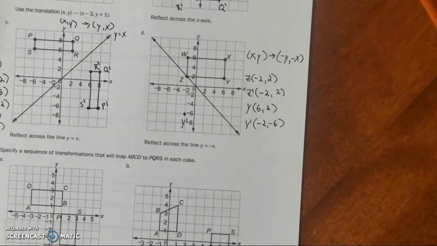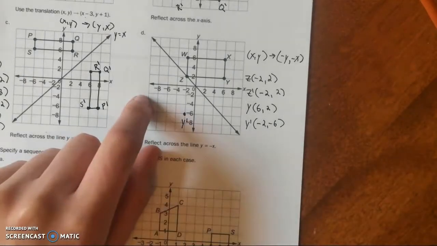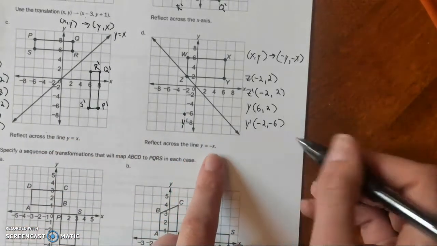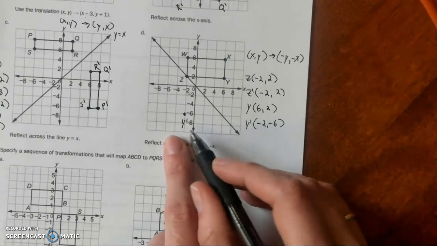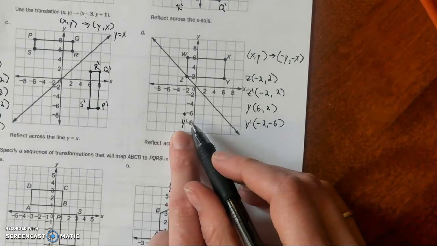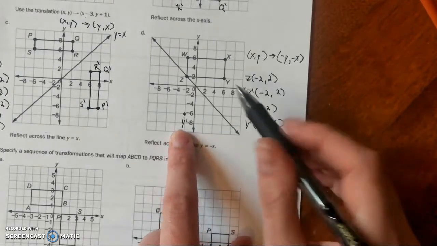Okay, so we were finishing up on part D and reflecting over the line y equals negative x. We just plotted the point -2, -6 for y prime. So that's z and y.